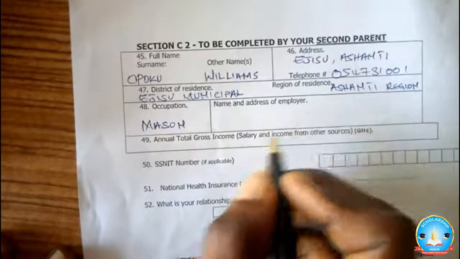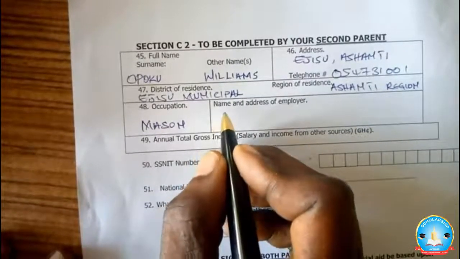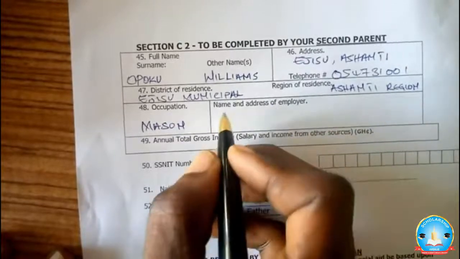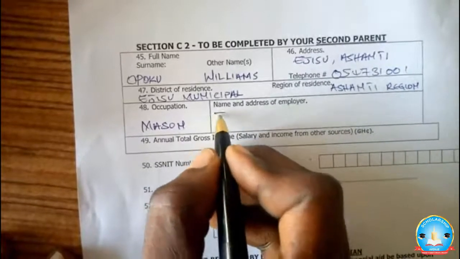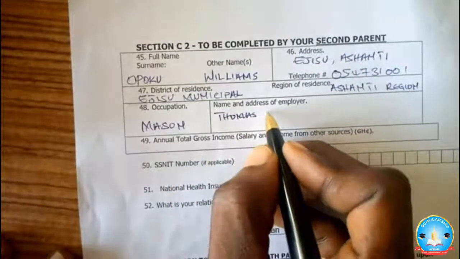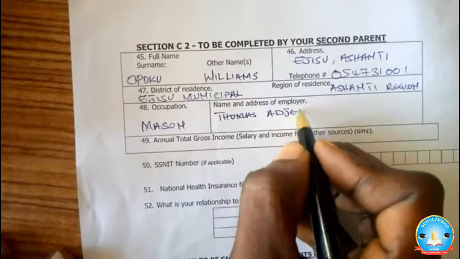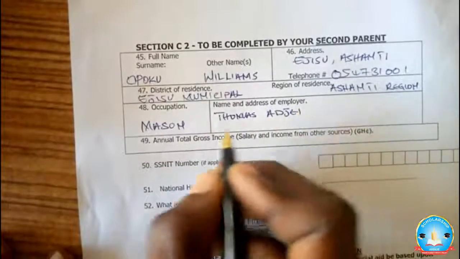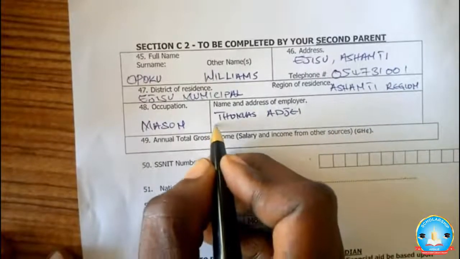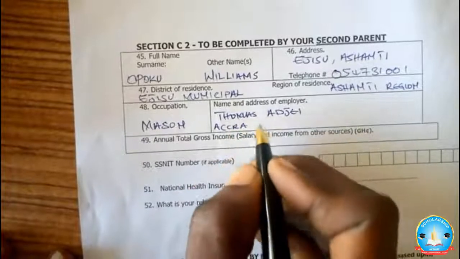The name and address of employer. So here the name and address of employer. If you have the name, my father's employer is Thomas J. Now the address. Accra.